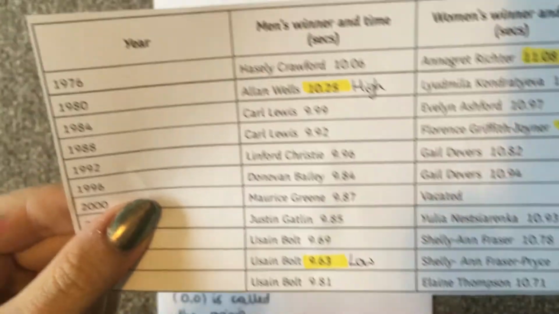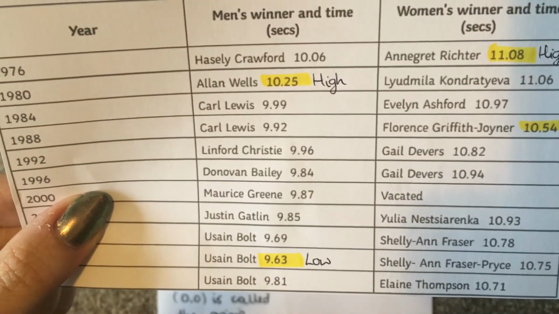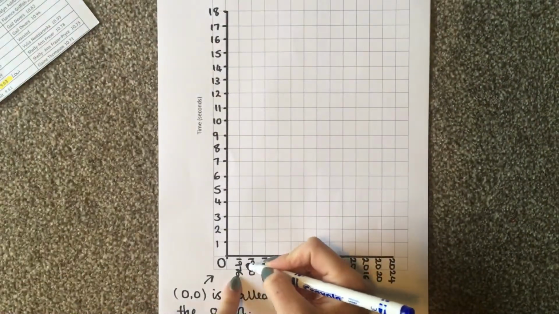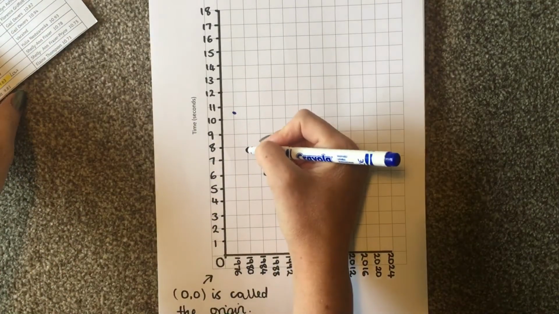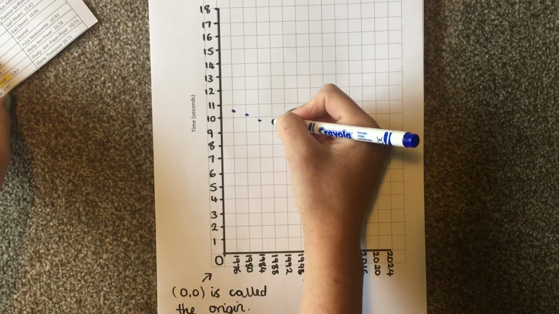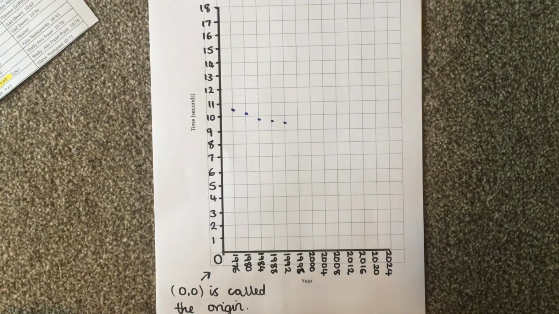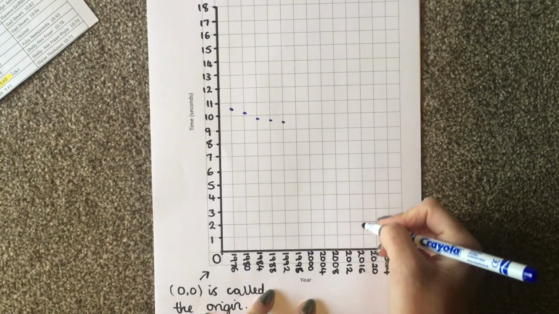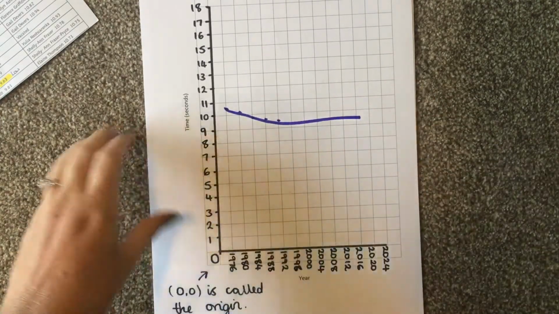I'll start by doing the men. You're going to need to use two different lines, one for the men and one for the women. So let's say I was going to plot 10.06 for 1976. So here's 1976. Oh, 10.06 is about there. My next number is 10.25. Well, that's about there. Then it's 9.9. Then it's 9.92. Then it's 9.96. Now I haven't even finished my line, and hopefully you get the idea that actually by the time I've gone all the way to 2016, where my score is 9.81, my line is going to look something like that.